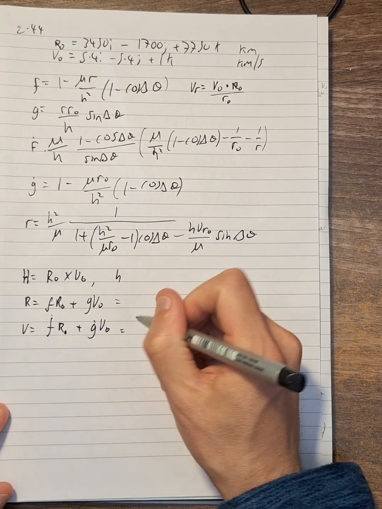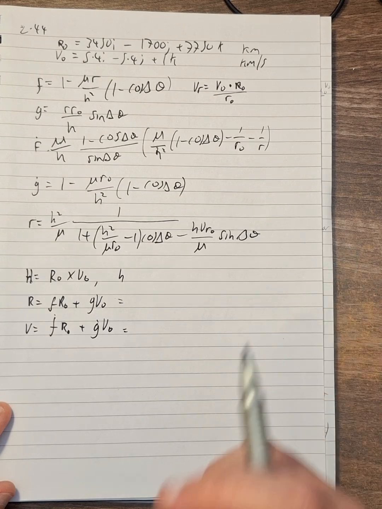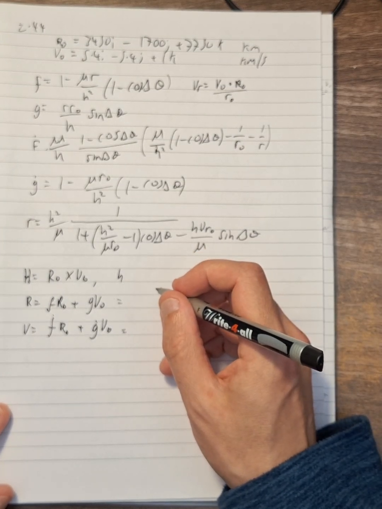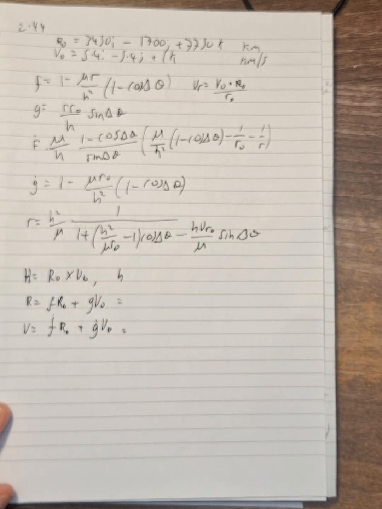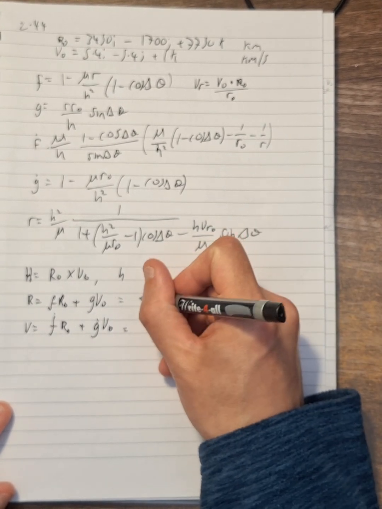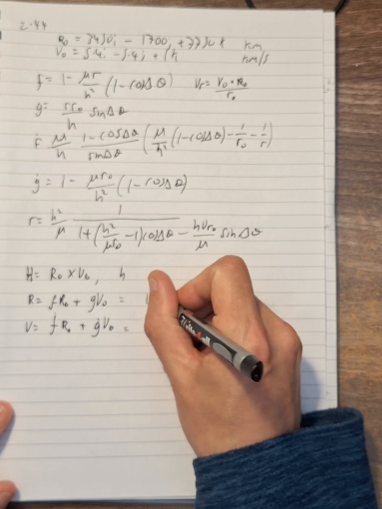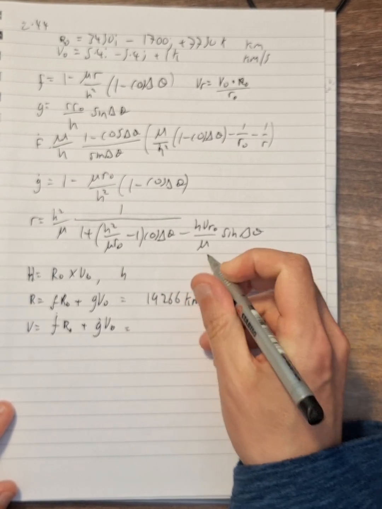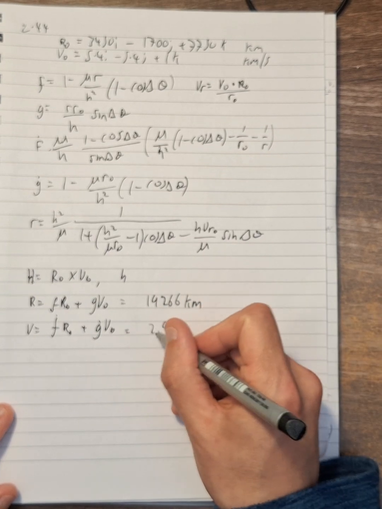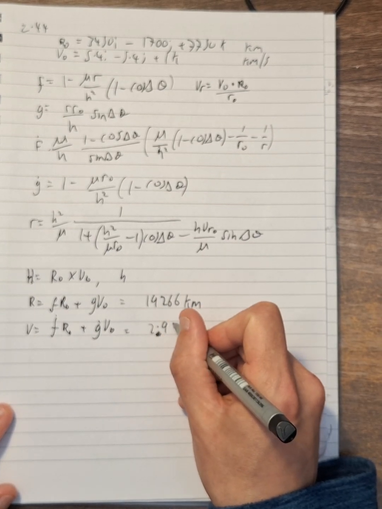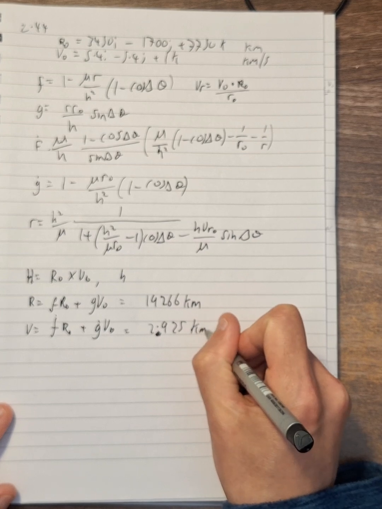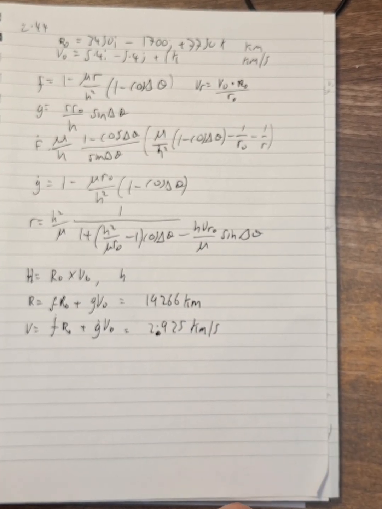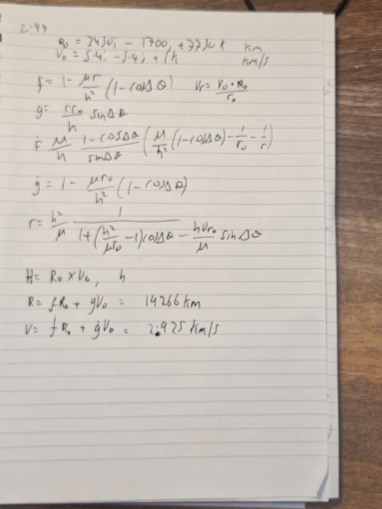And when you work those out, it's asking for the magnitudes, distance and speed, so I'm not going to put down the vector, so it's going to be 19.266 kilometers here, and sorry, yeah, 2.925 kilometers per second. I'm going to put all of the MATLAB scripts in the description.